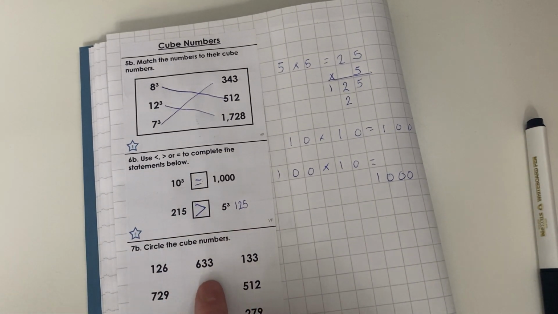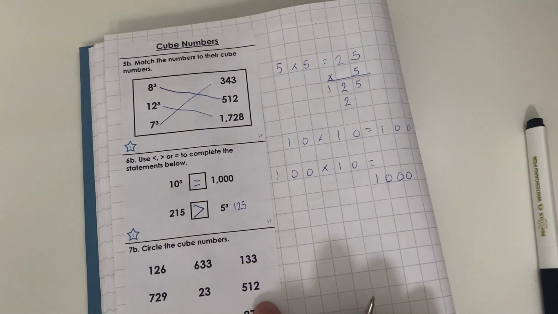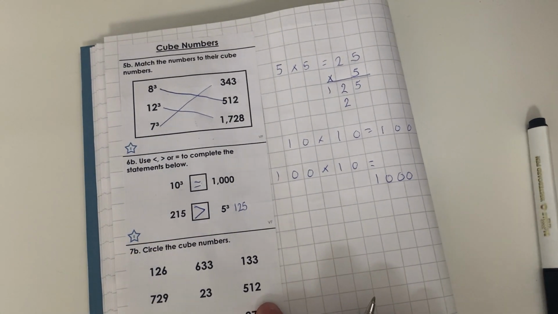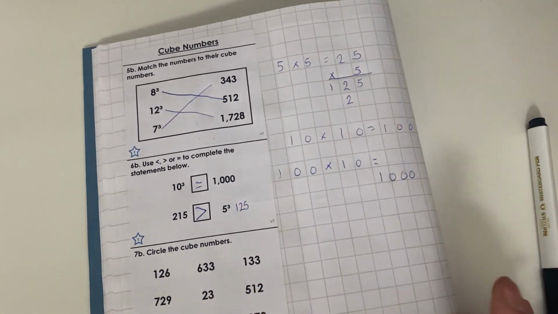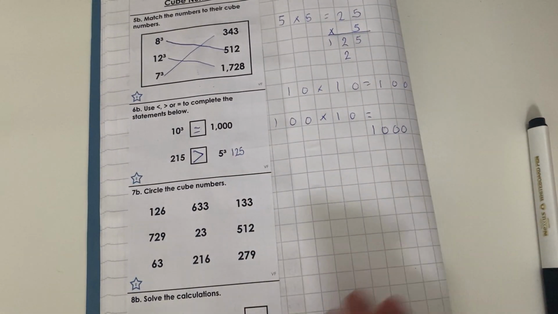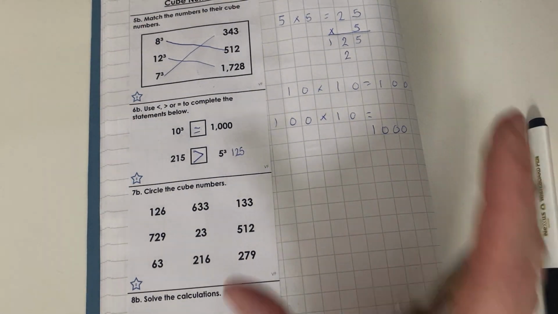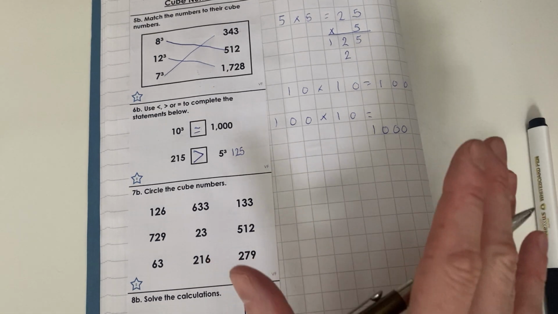Now we've got to circle the cube numbers. Now again, if I wanted to, as I said, I could have the piece of paper on here and you could circle all the cube numbers, but I'm not going to do that because you could just use that video. I want you to work out the answers.